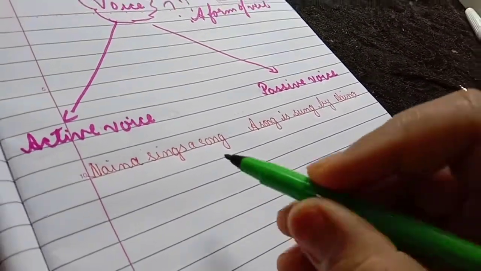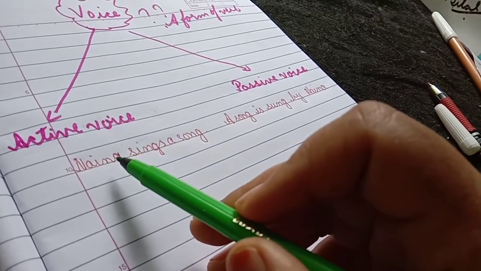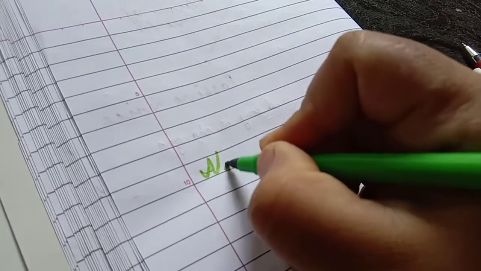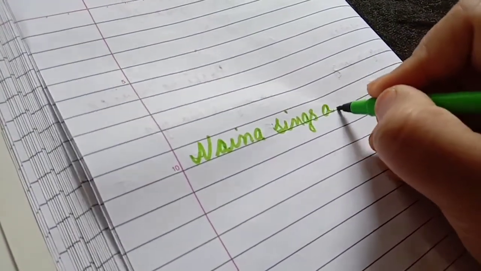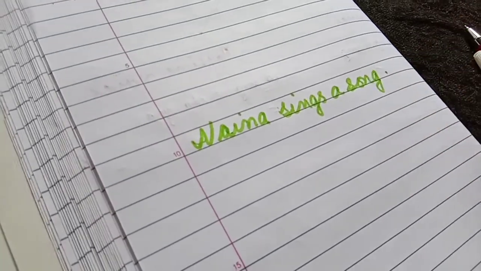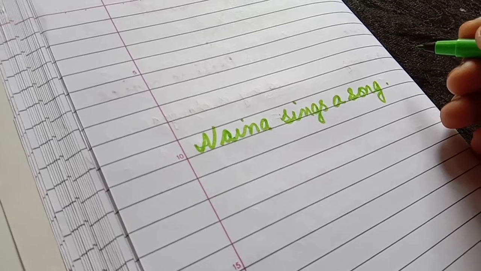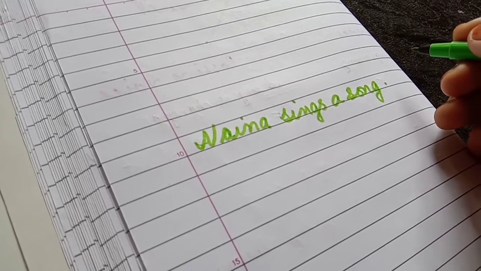Here in this sentence, let us understand what is a subject and an object. I'll explain it to you on a different page. So we had the sentence, Nena sings a song. We have to determine the subject and the object. Always remember, in a sentence, the doer of the action is the subject.